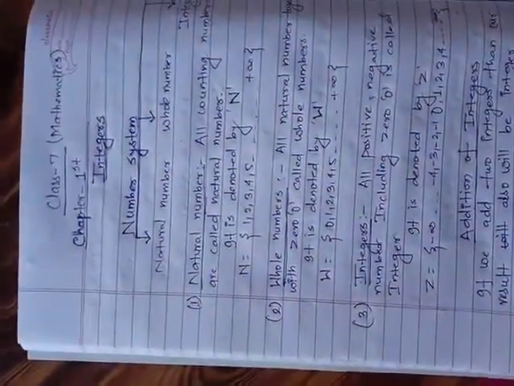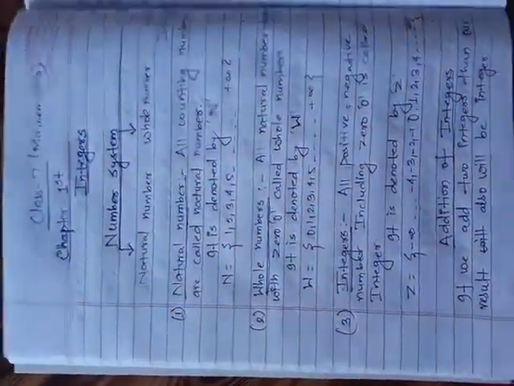We are going to start our first topic of math, that is integers. Let us know what integers are, where they come from, and properties of integers such as addition, subtraction, additive inverse. These are new terms: commutative law of addition and associative law of addition. These are the new terms we are going to read about here. Let us begin with integers.